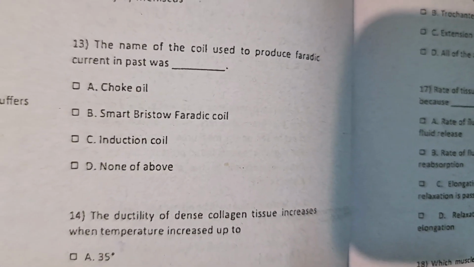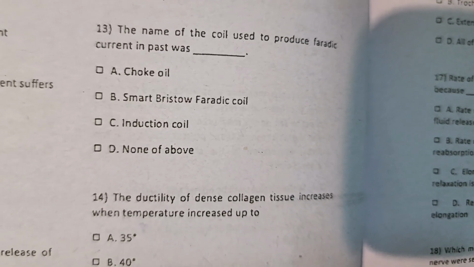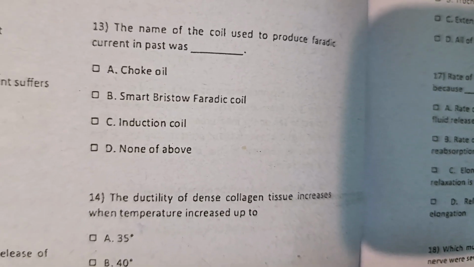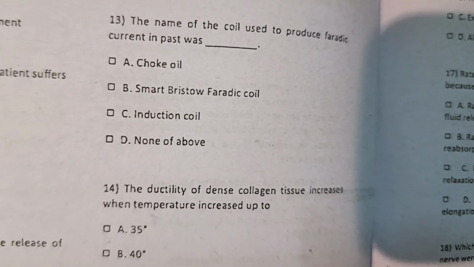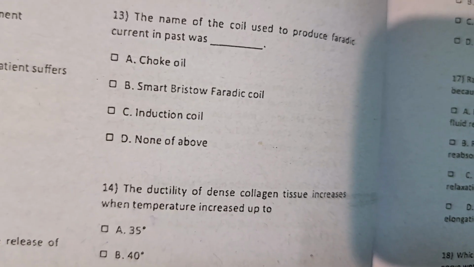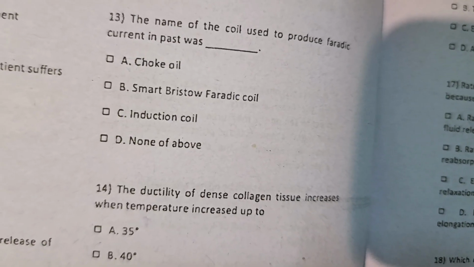Question number 13. The name of coil used to produce Faradic current in past was option A, chalk oil, option B, Smart Bristow Faradic coil, option C, induction coil, option D, none of the above. And the right answer is option B, Smart Bristow Faradic coil.